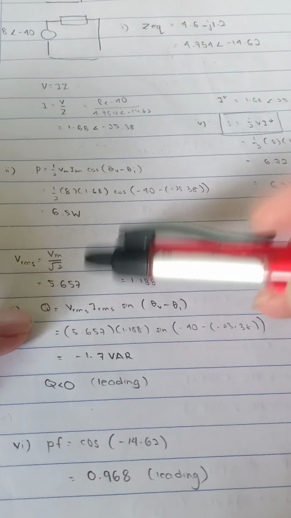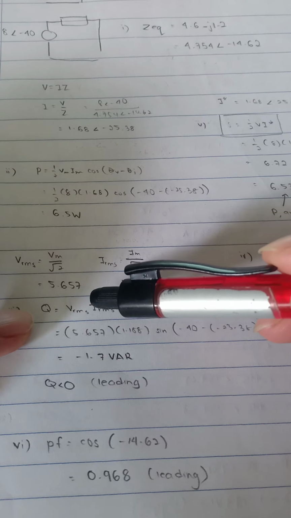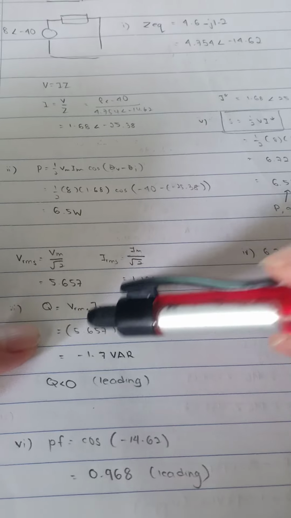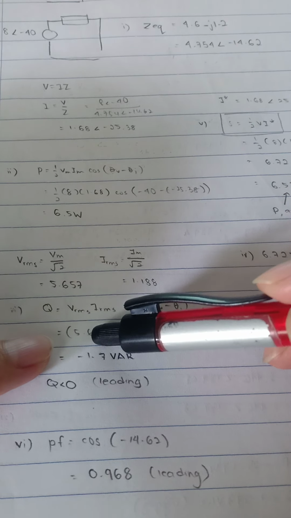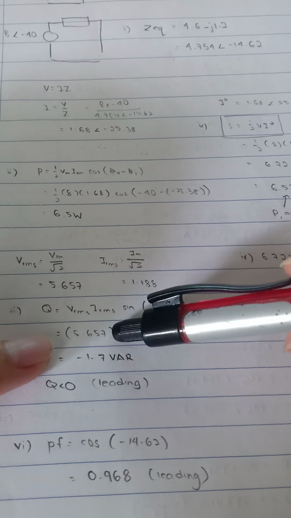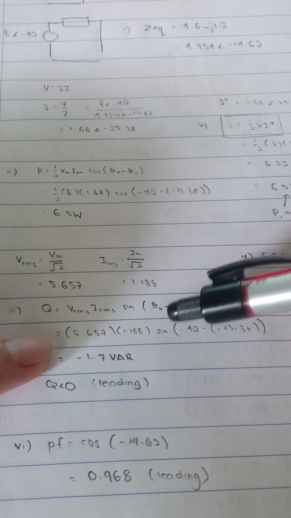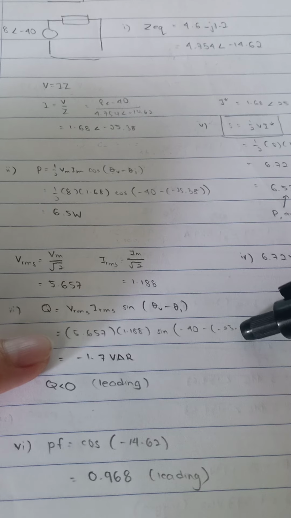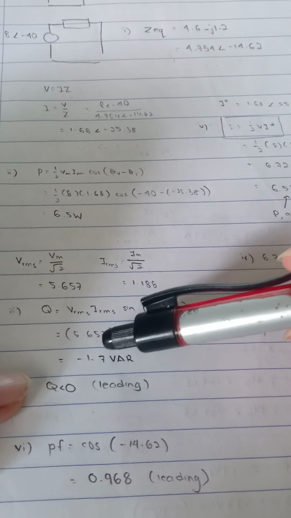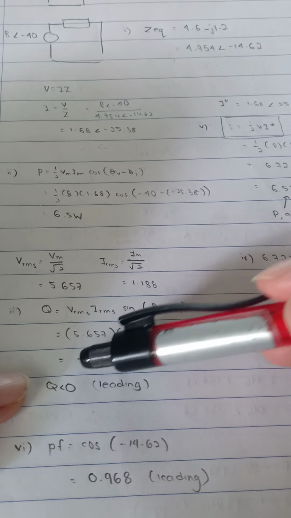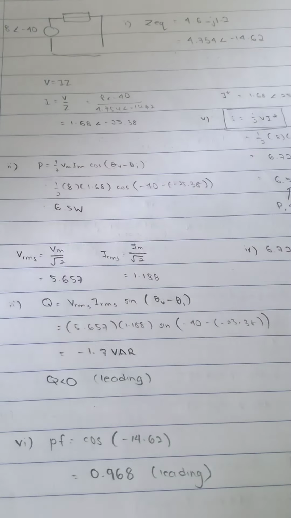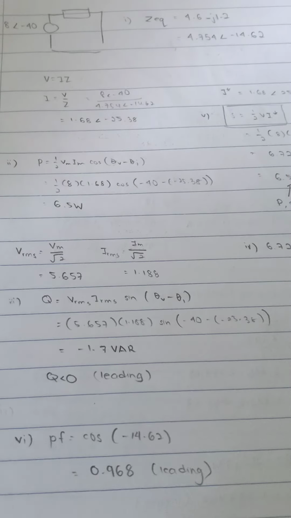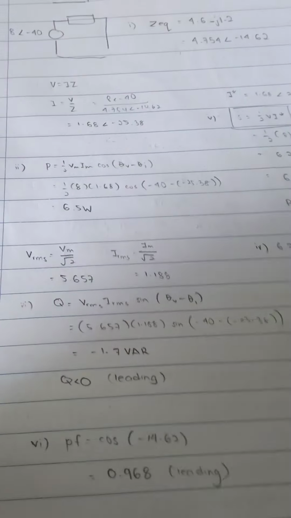So reactive power is equal to V root mean square times I root mean square sine(theta V minus theta I). So we put the numbers into this. So 5.657 times 1.188 sine(negative 40, minus becomes plus 25.38). So we'll get the reactive power is negative 1.7 VAR, because Q is lower than 0, so it is leading.